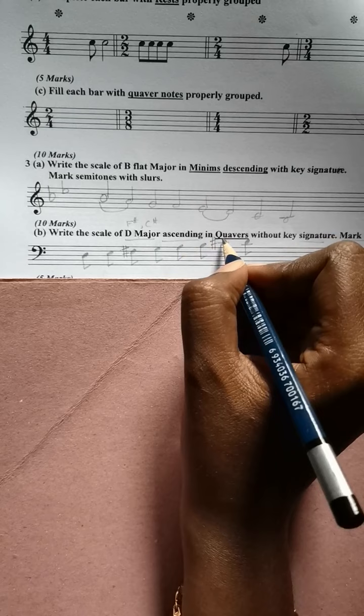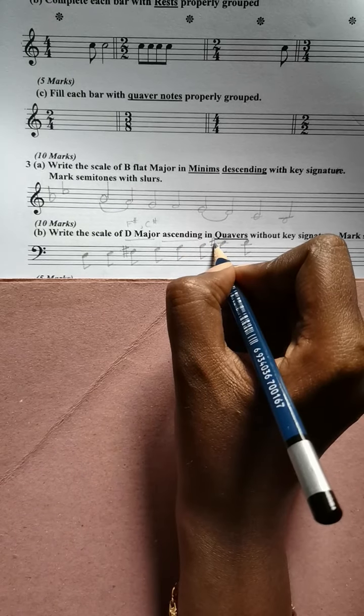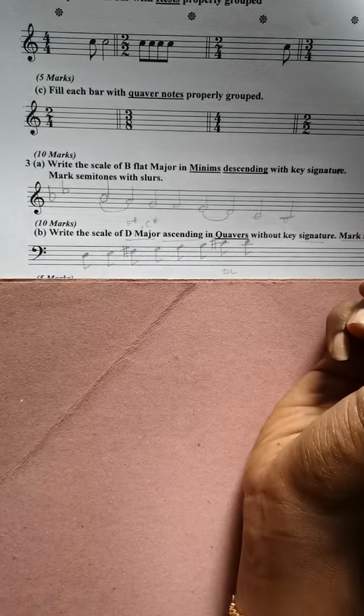Don't write a line in the middle of the sharp. Just because this is a line note, it doesn't mean the sharp above the stave must have a line crossing it. Sharps or flats above the stave will be as normal as it is. Okay, so we indicated the F sharp. So this is the F note. So in front of the F note we have to put it. This is the C note. So in front of the C note we have to put it, because D major has F sharp, C sharp.